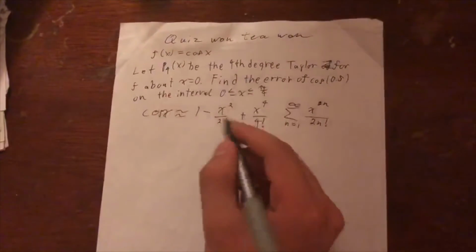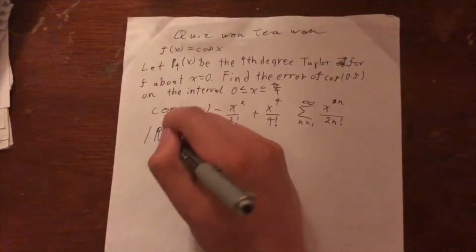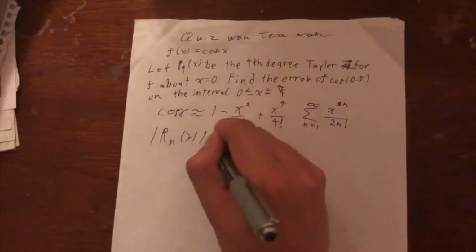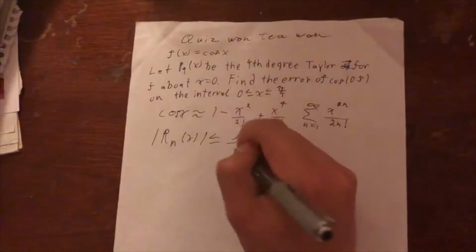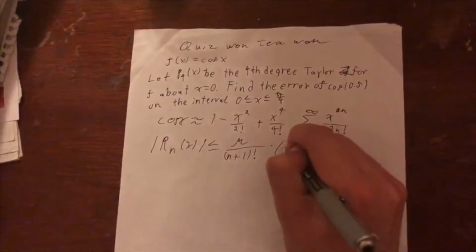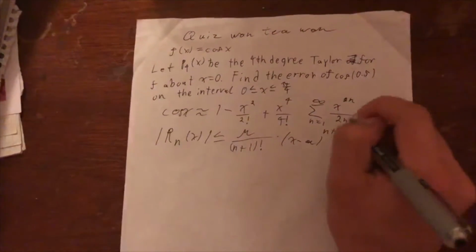And so the other thing we want to know is the formula for the error bound, which is the absolute value of R sub n of x less than or equal to the maximum M divided by n plus 1 factorial times the absolute value of x minus a to the n plus 1.